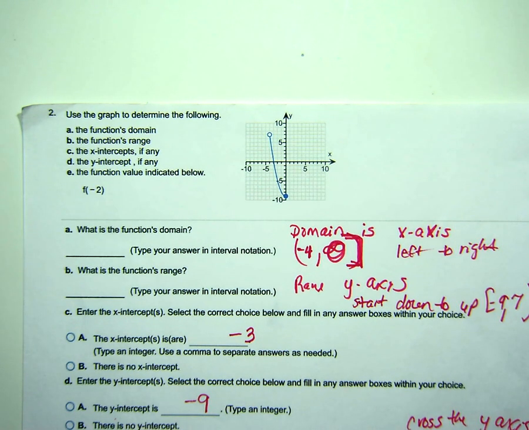If you're reading from left to right, your x-axis starts at negative 4 and ends at 0, so your domain is negative 4 to 0. The negative 9 is on the y-axis. Notice the way it's written: you have a parenthesis for the negative 4 for your x value, but a bracket at the 0.